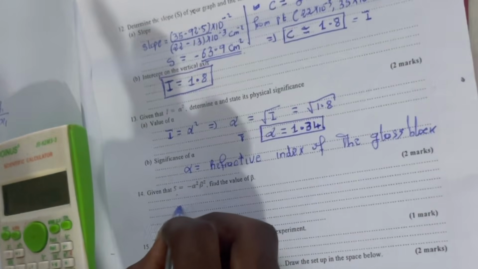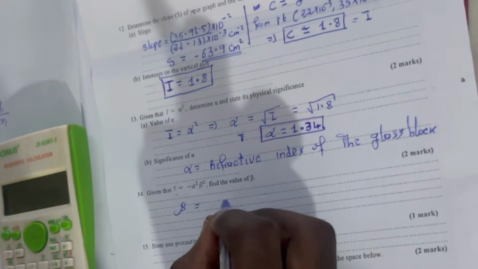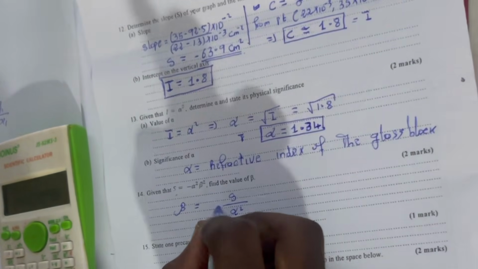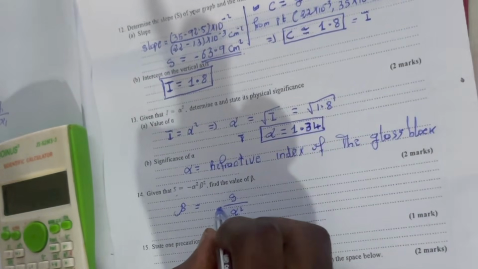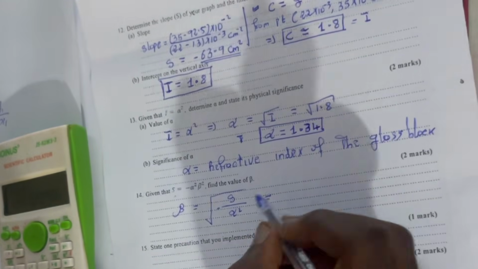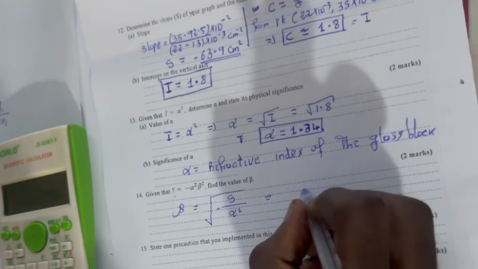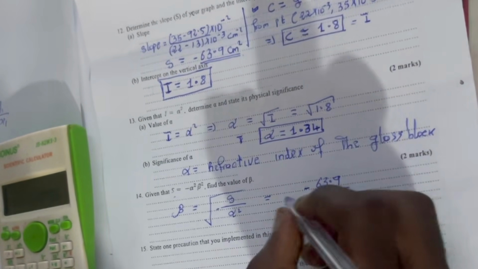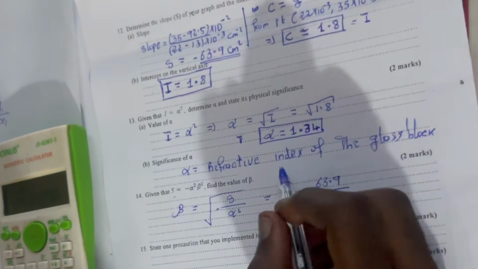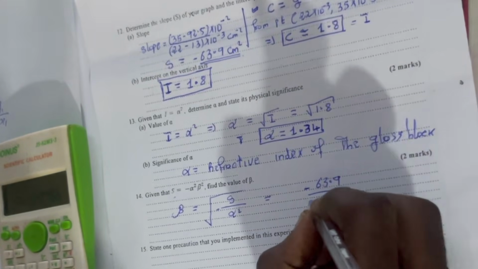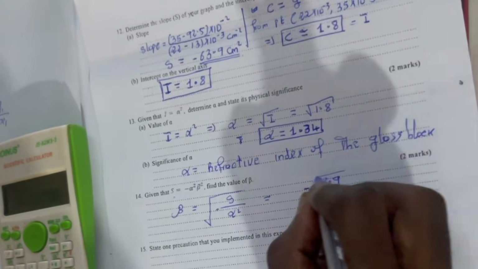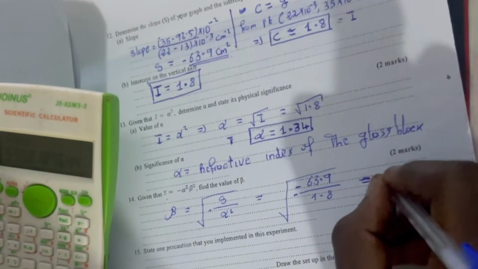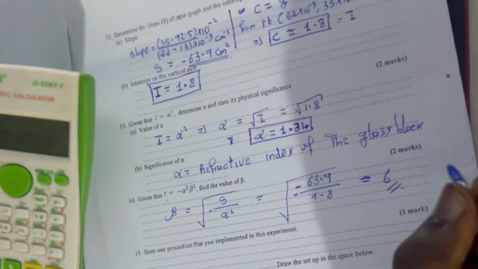So it means that from there, beta will be simply equal to S divided by alpha square, minus all this, square root of that. So this implies I will have our slope, negative 63.9, divided by alpha square. Alpha square was 1.8. With this minus, we cancel. Then I will do the square root of that, so that our answer here will be slightly equal to 6. So that is the value of beta.